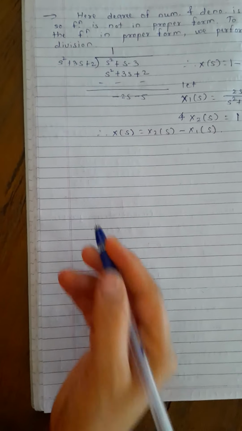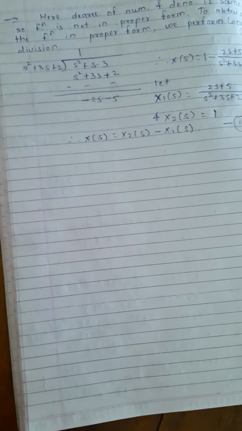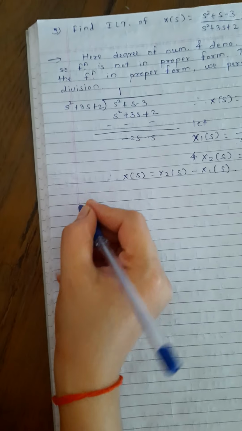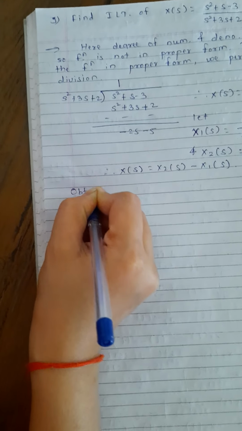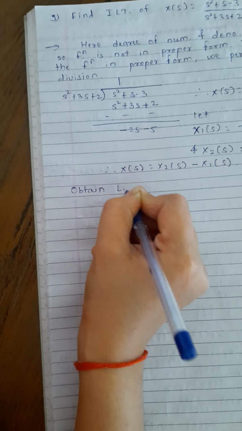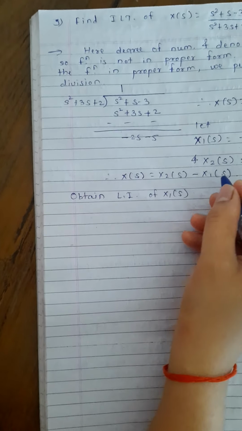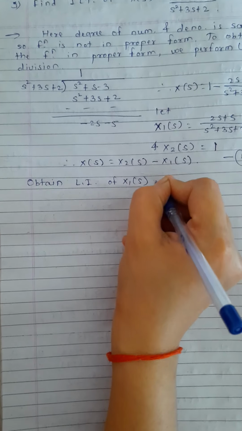Next one, sorry, not next one. Now we obtain the Laplace inverse of X1(s) using partial fraction expansion.